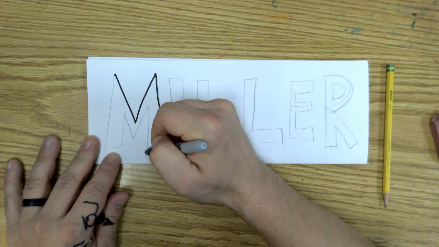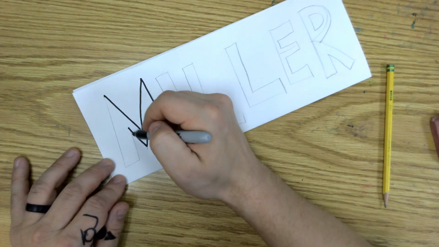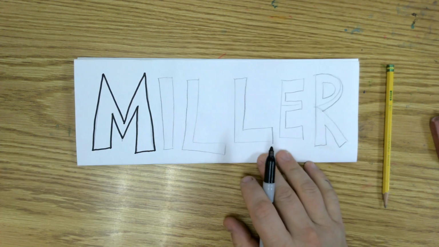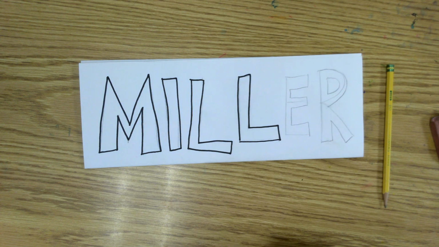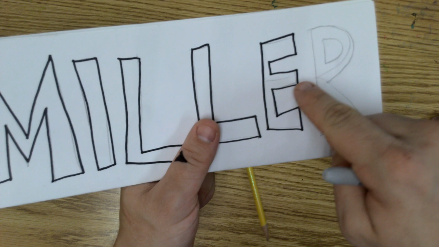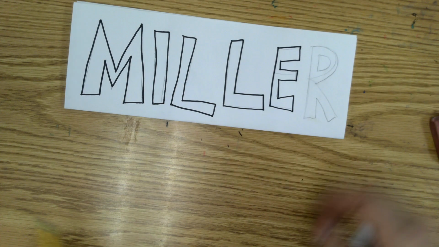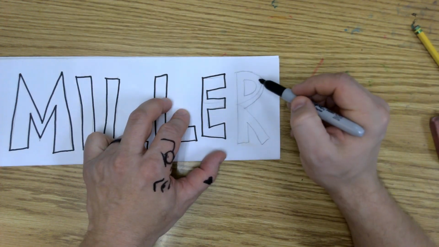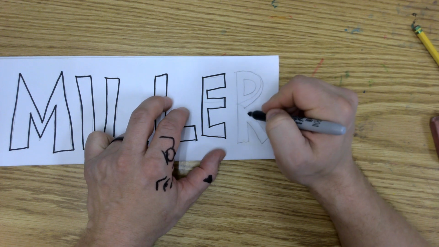So just like this. I'm taking my time. I'm not rushing it. Just like that. The I, L, L, E, and I want you to notice how I left that crossbar right here, that middle stem there, in between the E. And I'm going to show you the R real quick. Notice how I made that change right here, but I left this line there.